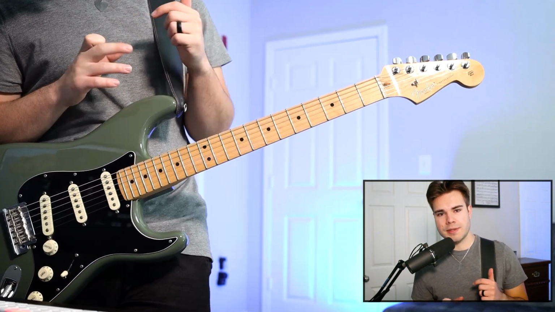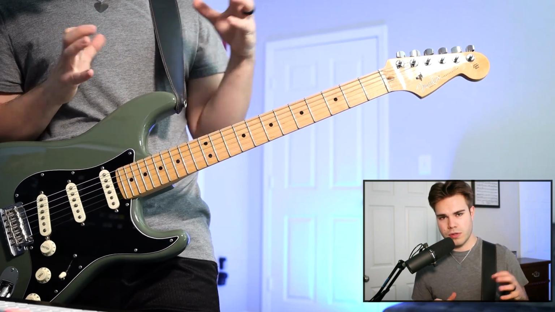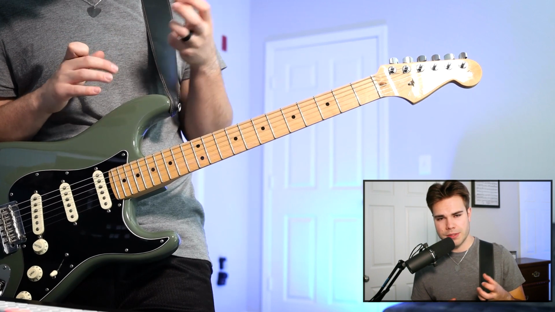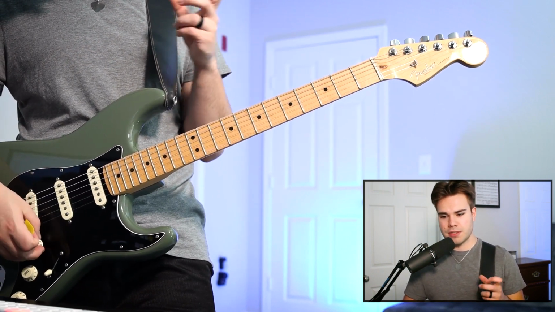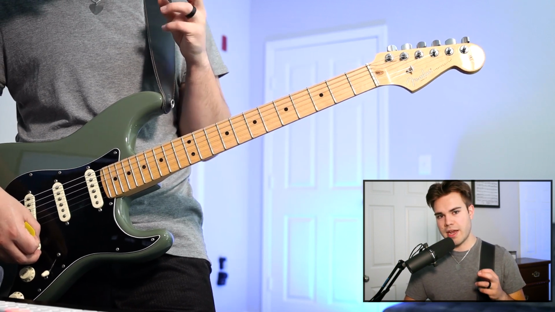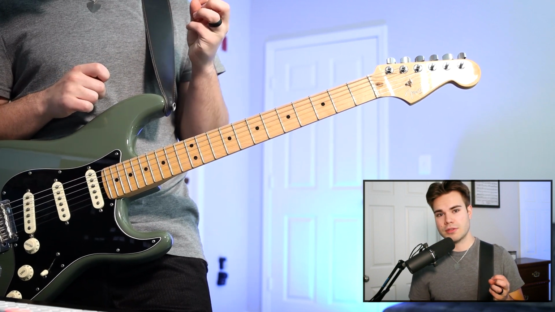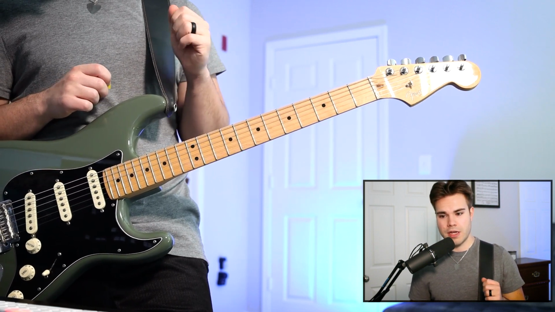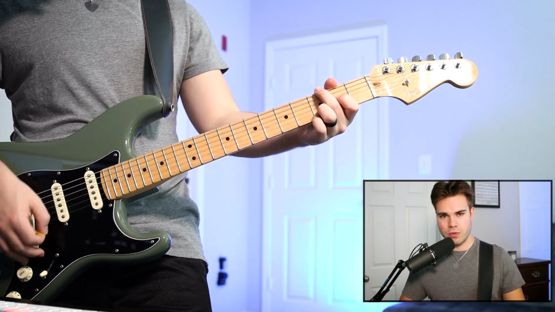So one of the concepts I talk about in my course that I'll link down below, it's all about chords, and I talk about anchor points. Basically what I mean with an anchor point is in every single key, there's one or two fingers that act as an anchor point. And that basically is your reference to how you make chord changes.